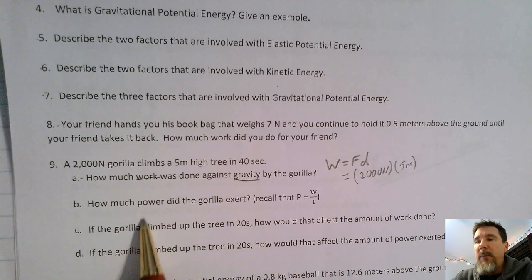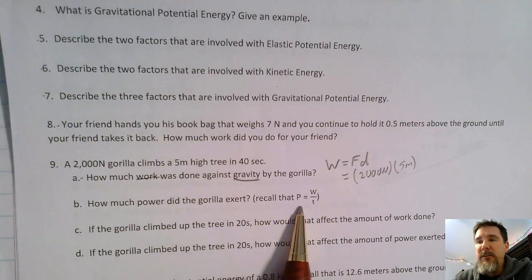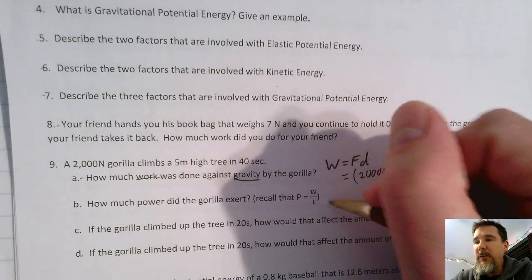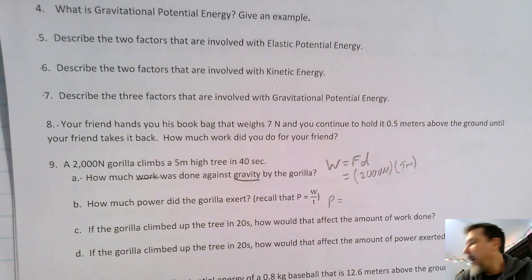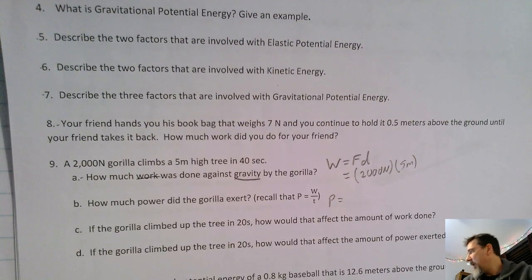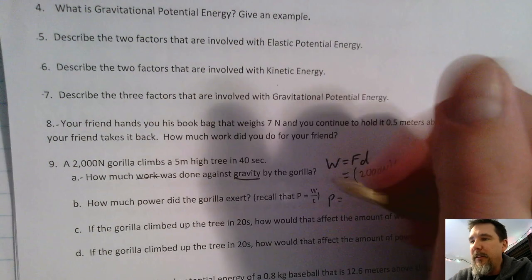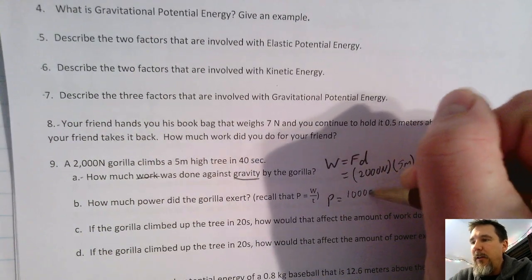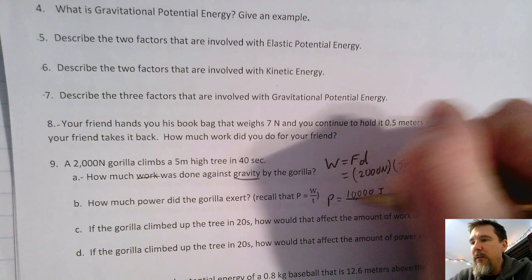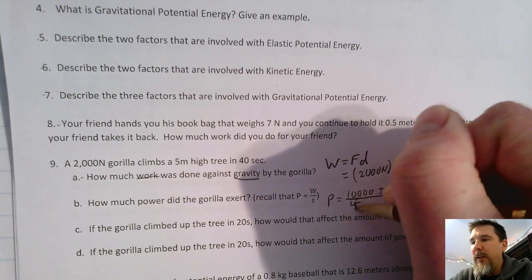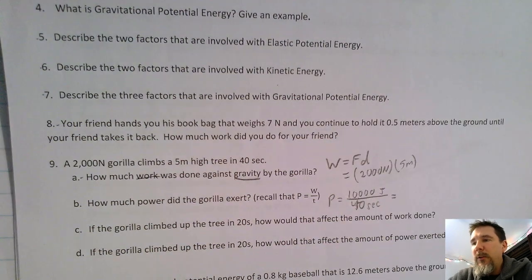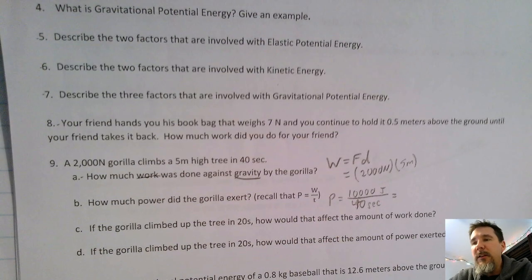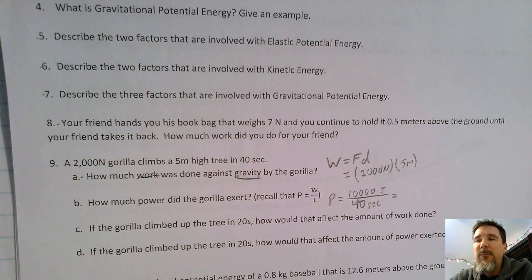Power then is just going to use this equation. You just take the work. Here's where you actually do power: the work, which I don't remember. Oh, I got the key right here. Number 9, 10,000. Yeah, that makes sense. 10,000 joules, and you're going to divide it. That's where the 40 seconds comes in. So you divide the work by the time, and you get your answer. Fairly simple equation once you get the hang of it.